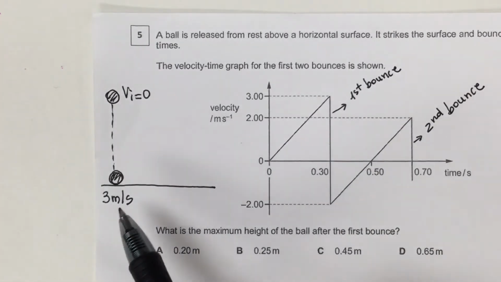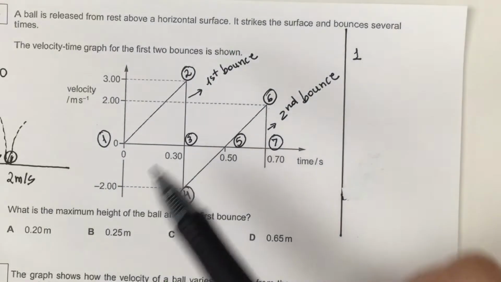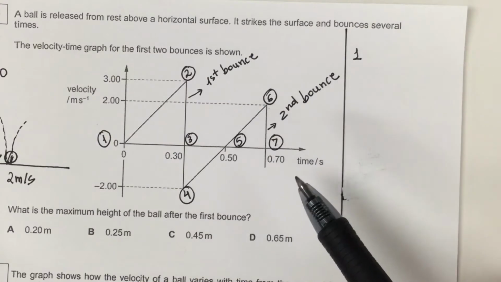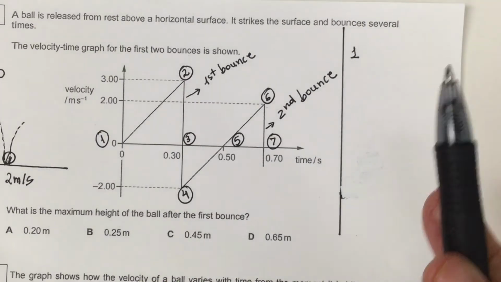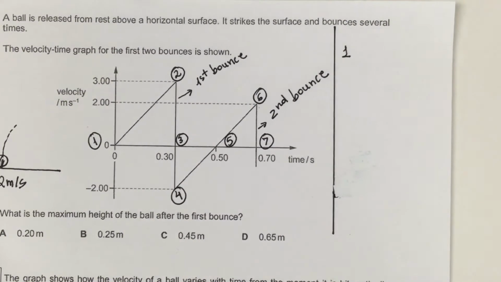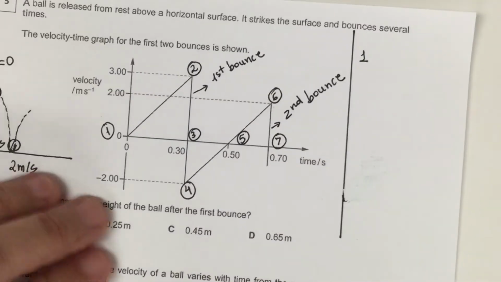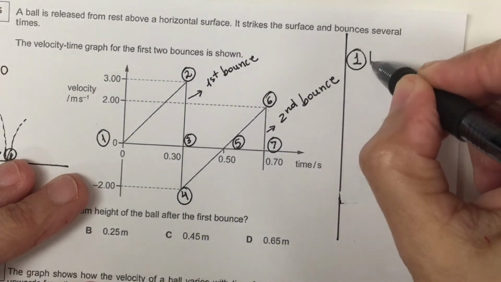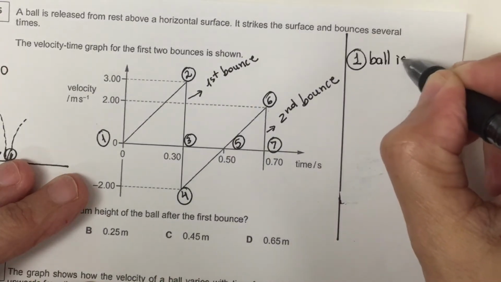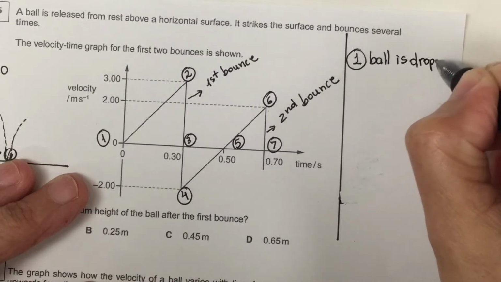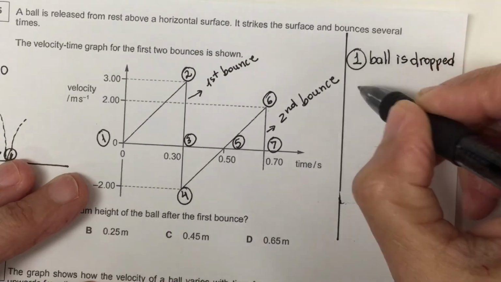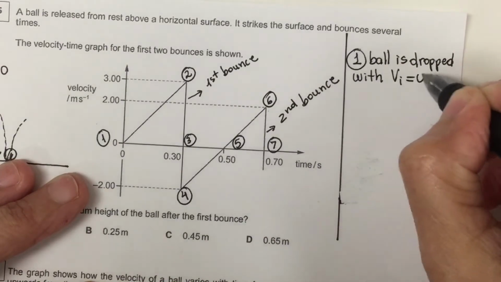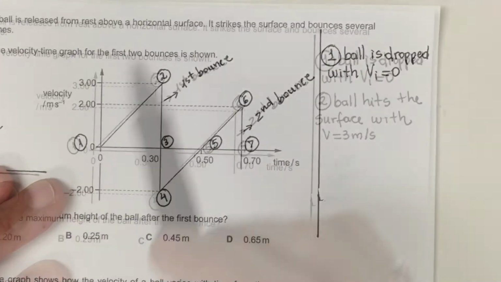Here I'm going to describe each point of this graph to try to make sense of it. At point 1, the ball is dropped with initial velocity 0.